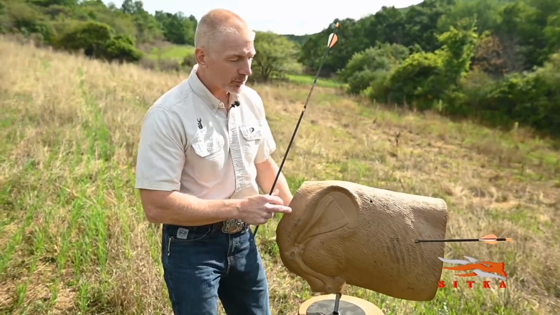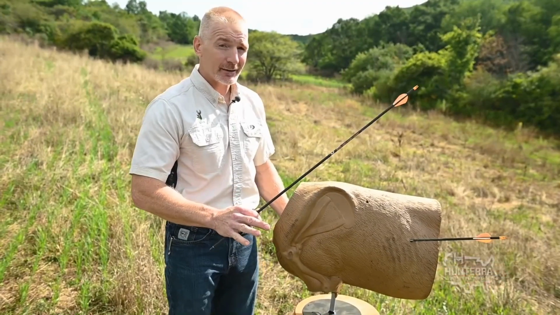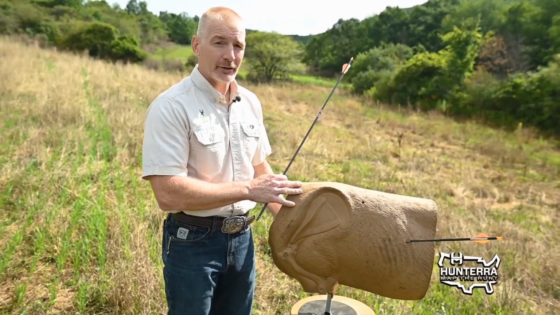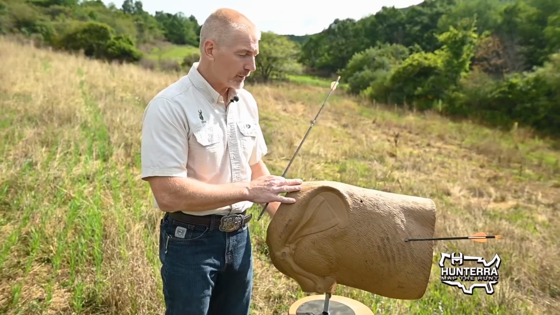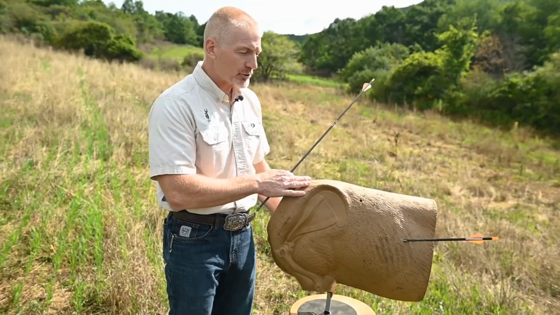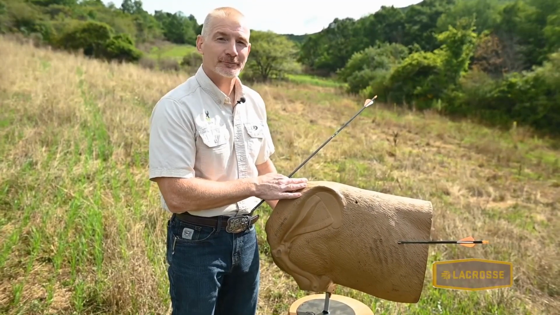Wise bow hunters often talk about understanding where you want the arrow to exit, even more importantly than where you want it to enter, to understand exactly where to place that pin or that sight, and that is especially true on a quartering away shot.